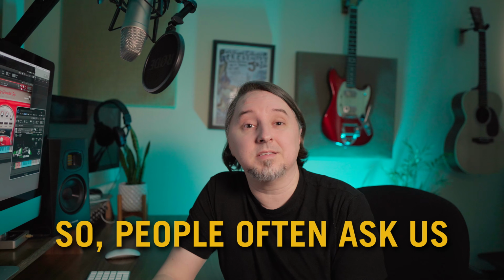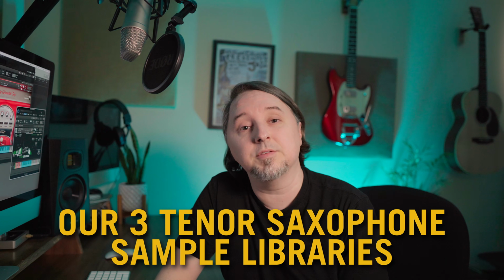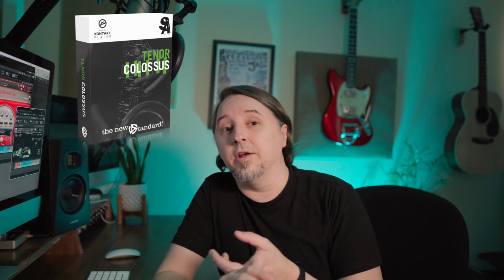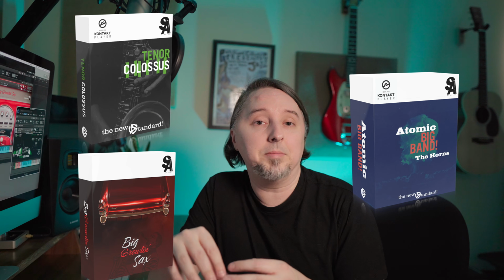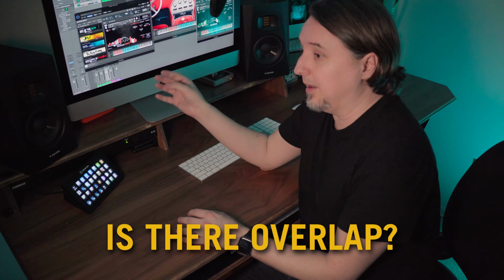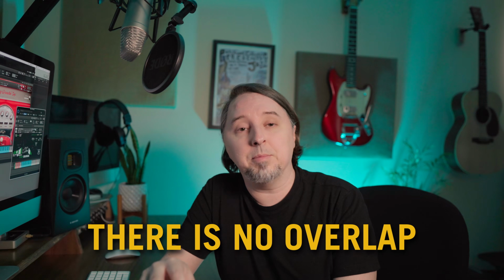So people often ask us about the difference between our 3 tenor saxophone sample libraries. That's Tenor Colossus, Big Growlin Sax, and the tenor saxophones in Atomic Big Band. So the number one question people want to know is, is there overlap between these libraries? Are you reusing samples from one to another? And the answer to that is no. There's no overlap between these libraries.